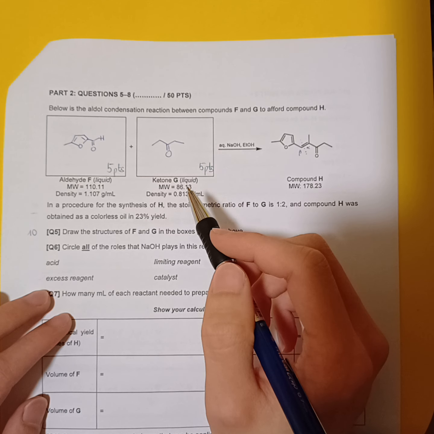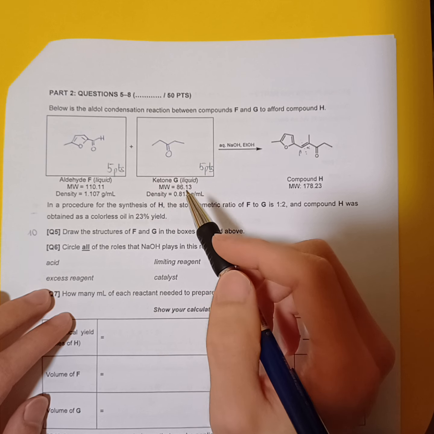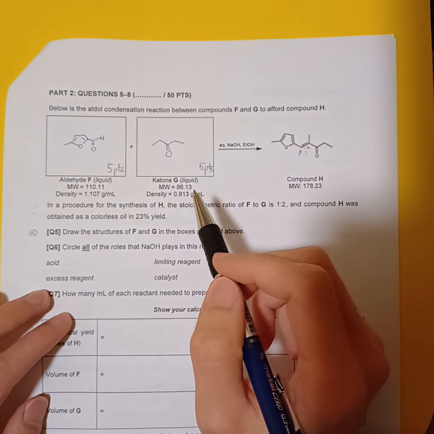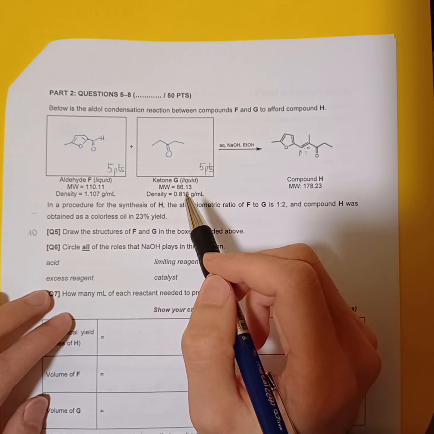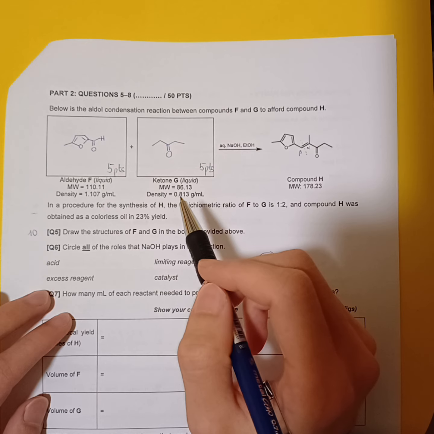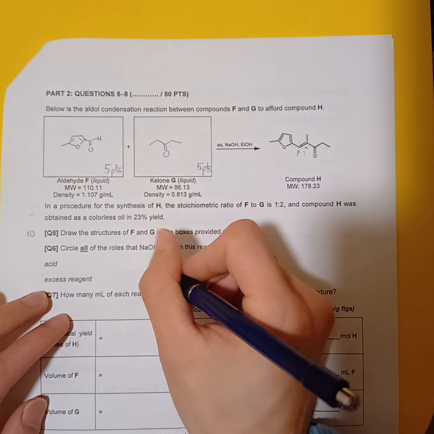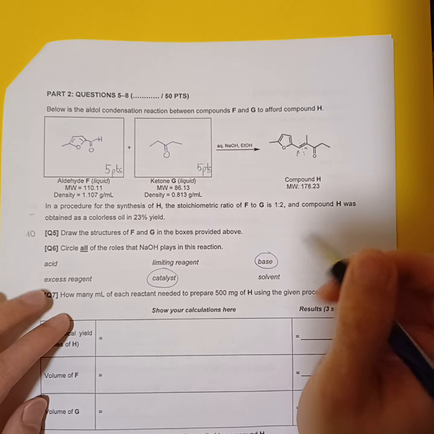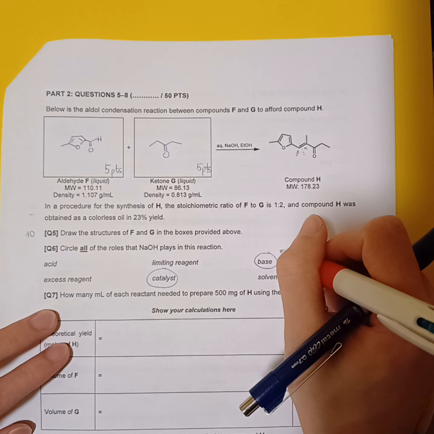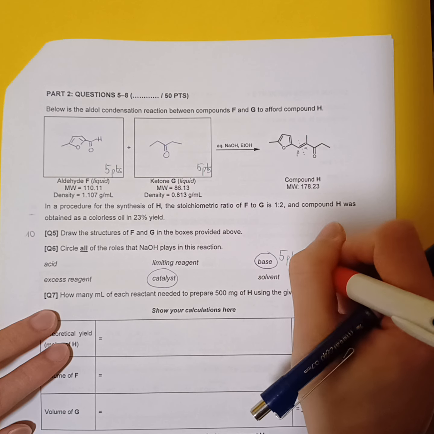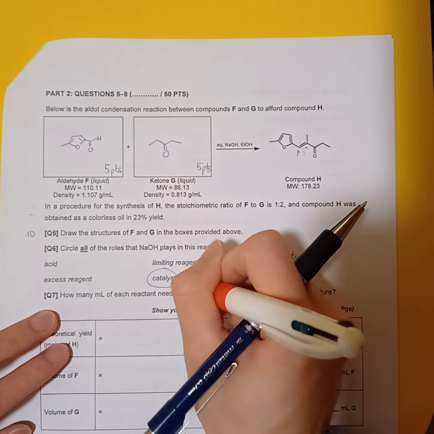And at the last step, it will promote the elimination of the beta hydroxy group to form the conjugated enone. So the hydroxide anion is recovered at the last step, so it acts as a catalyst. So if you choose, for each correct choice, you have 5 points.